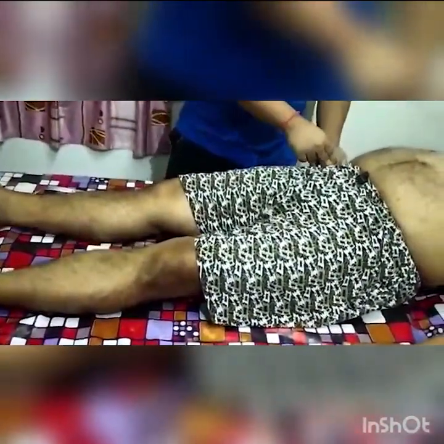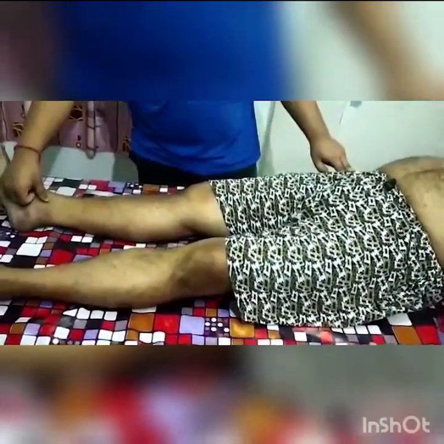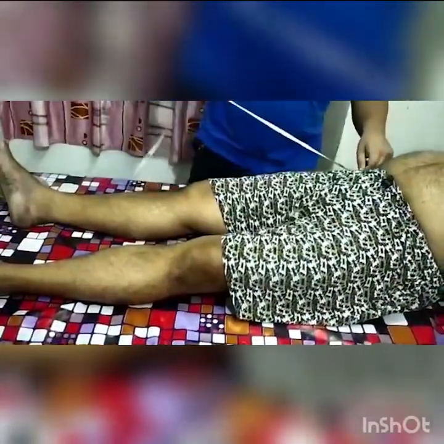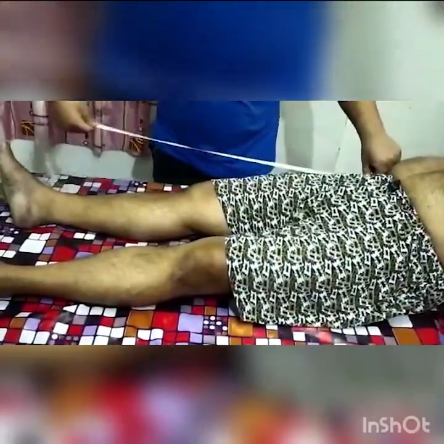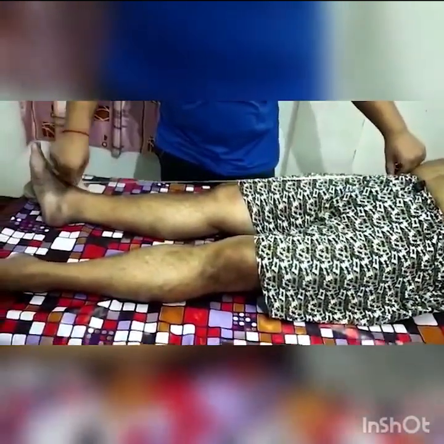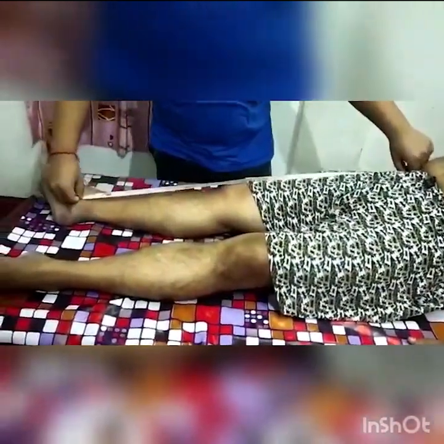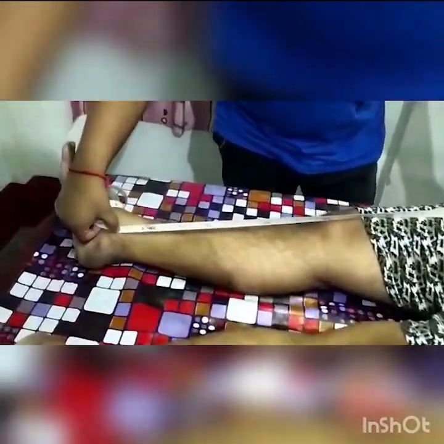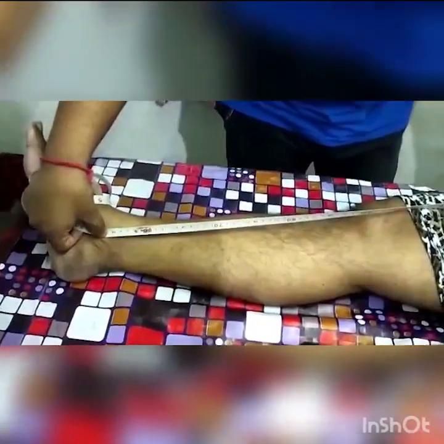Now we have to measure the length from the ASIS up to the medial malleolus of the affected side. For this, we will use a measuring tape in centimeters for better measurement. We will take it from the ASIS up to the medial malleolus. Now we can see it's about 86 centimeters in length.